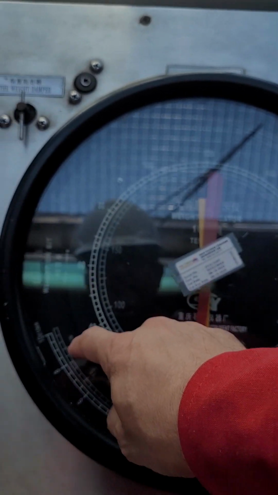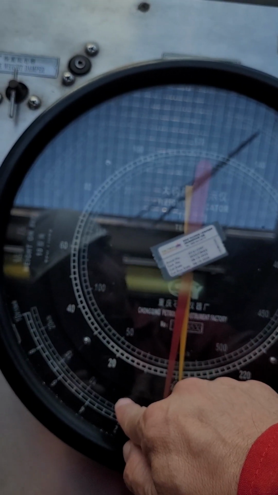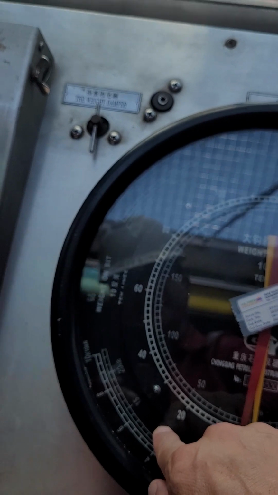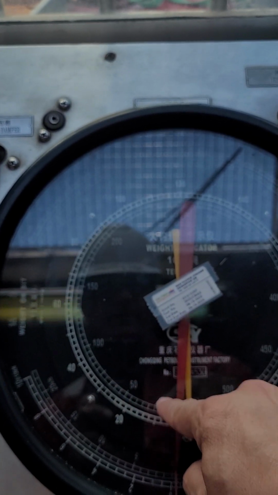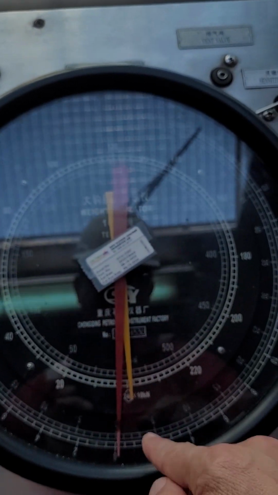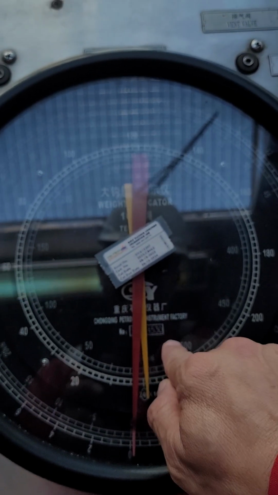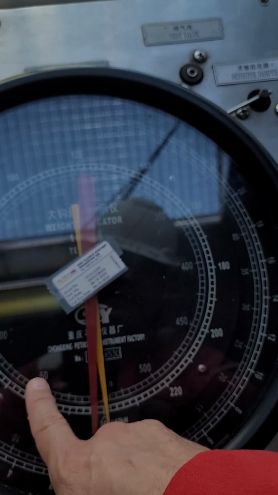We can take pumps from the inside. You see, this is 0, 5, 5,000, 10, 10,000, 15,000, and so on. Here weight on bit also from the pumps. We can take the pumps from the outside in kilonewton, and we take from the inside maybe 50 kilopounds, 100, like this.